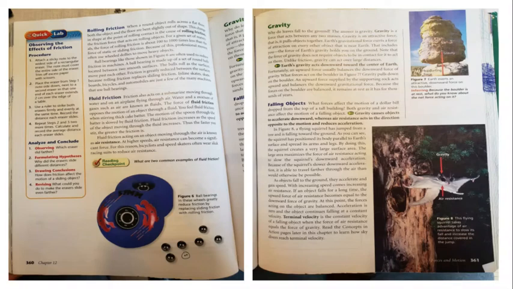Gravity. Why do leaves fall to the ground? The answer is gravity. Gravity is a force that acts between any two masses. Gravity is an attractive force, that is, it pulls objects together. Earth's gravitational force exerts a force of attraction on every other object that is near Earth. That includes you. The force of Earth's gravity holds you to the ground. Note that the force of gravity does not require objects to be in contact for it to act on them. Unlike friction, gravity can act over large distances.